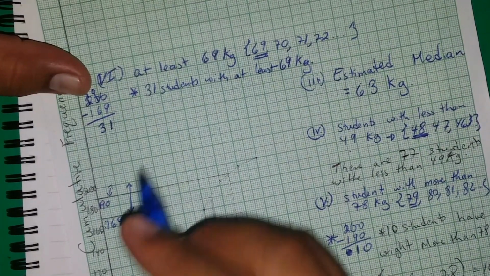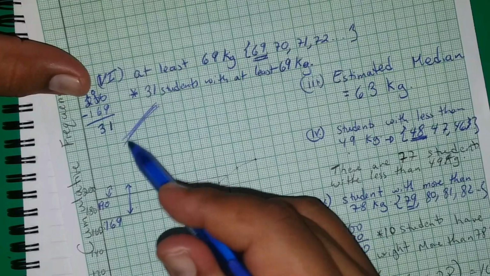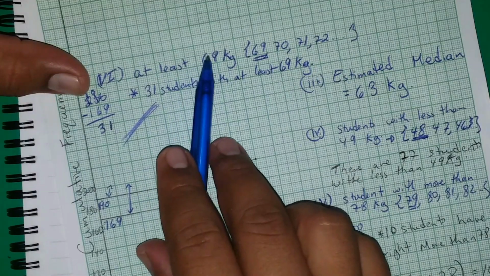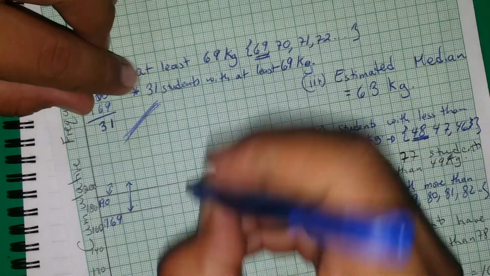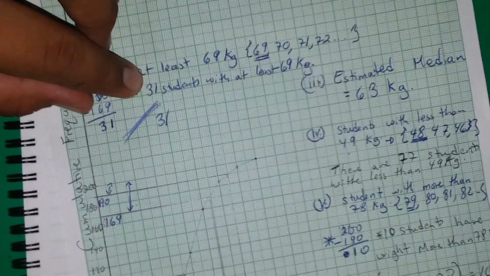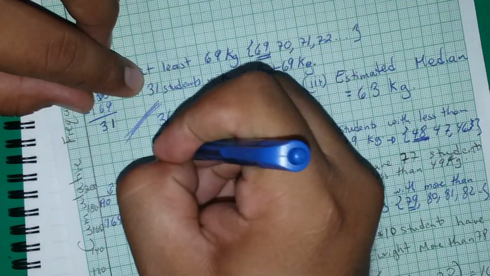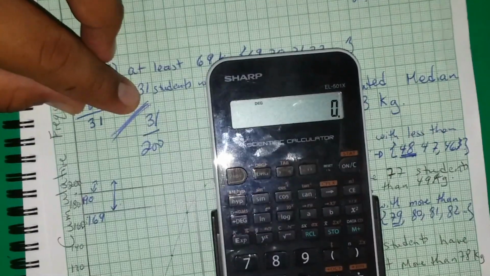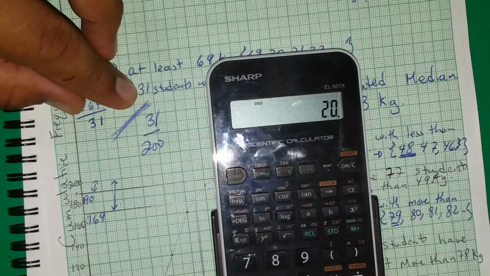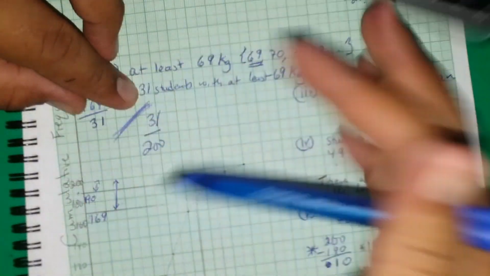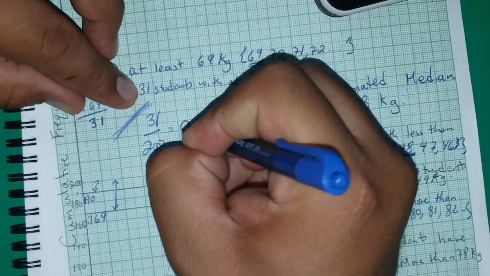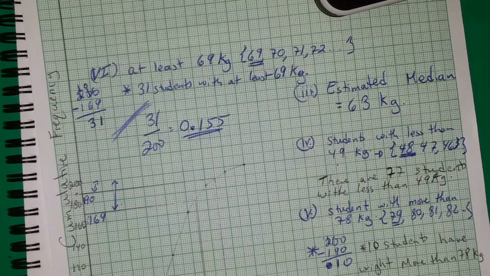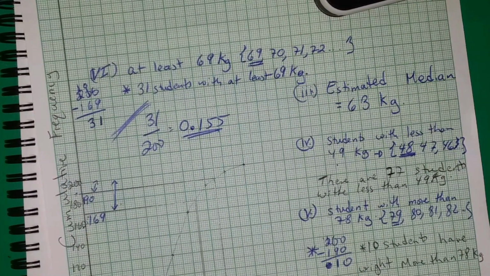All right. If you want to find the probability, the question was what is the probability that you select a student that has at least 69 kilograms, then what you do is just take that 31, put it over 200 because it's the total amount, and then find your decimal. So that's going to be 31 divided by 200. That is going to be 0.155, and that is what we get, right? And there you have it.